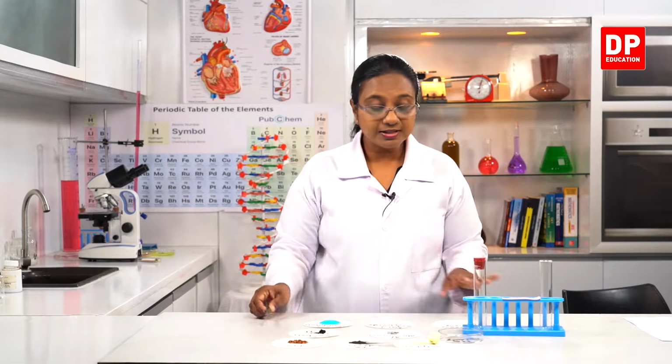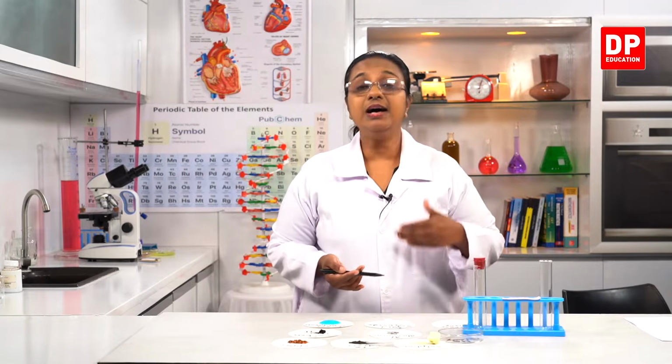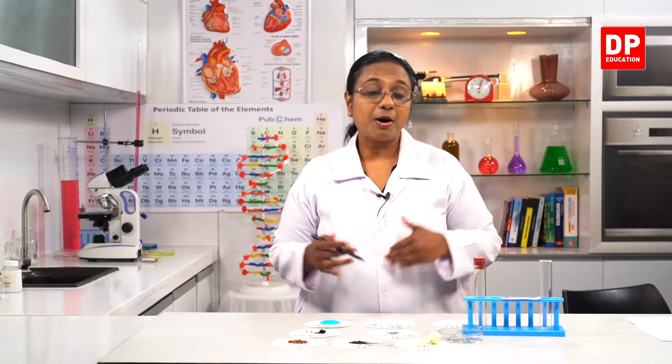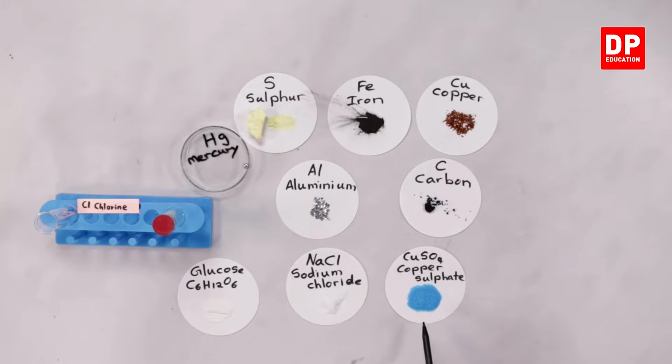Then I have another 3 substances here. They are also pure substances, but they are compounds because they are made up of more than one element. So here you can see copper sulfate. You can see the blue color crystalline nature, that again is a solid. Then we have sodium chloride, NaCl. NaCl is the common salt, sodium chloride, that is available in our household as well. Those are white color crystalline solid substances.